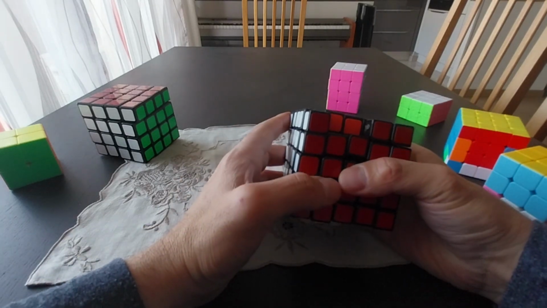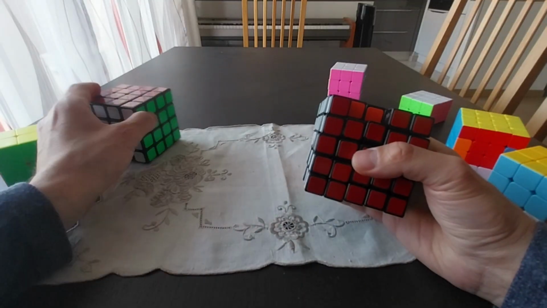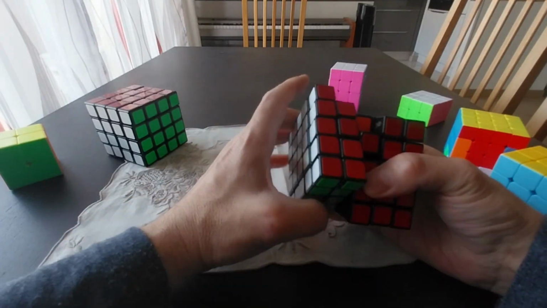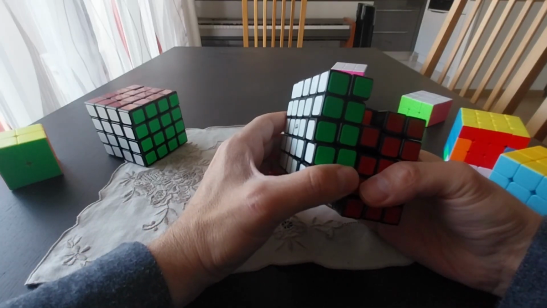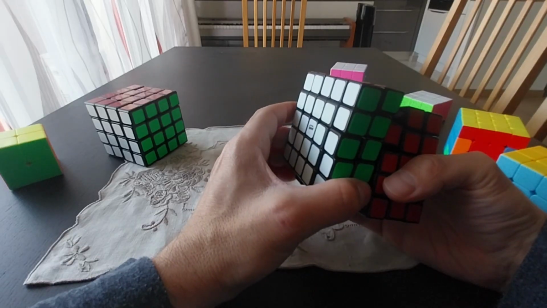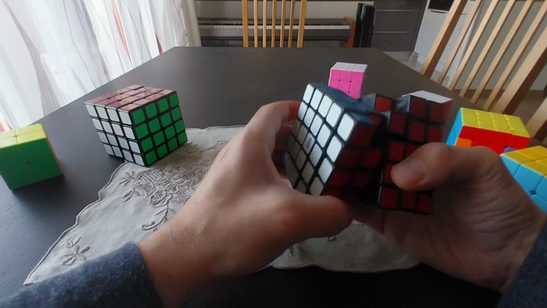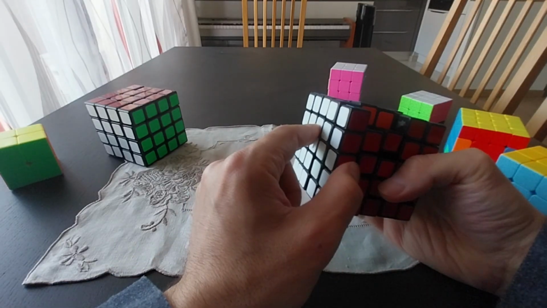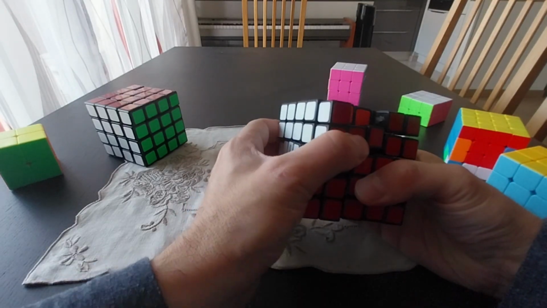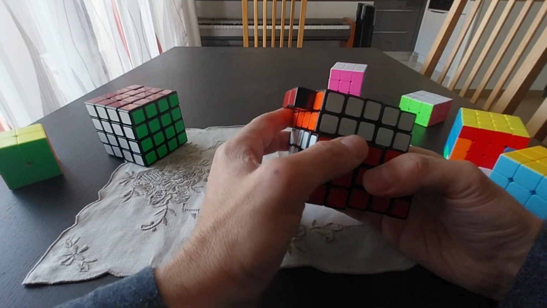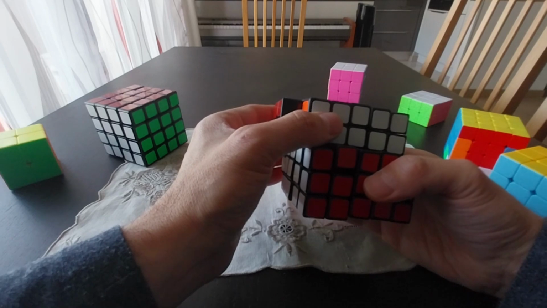So what we should do here, the difference between this and this is that we have to move the centers by two layers like this. Okay. So let's recall that my centers are blue, okay, that could do it.